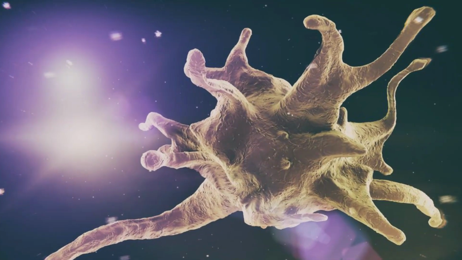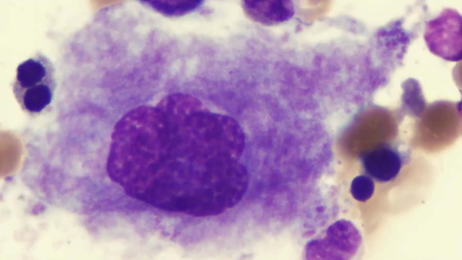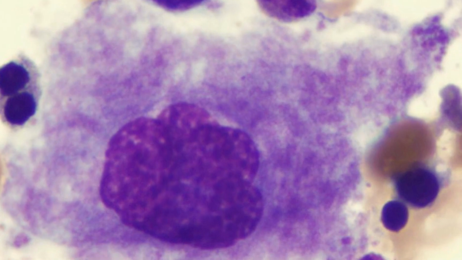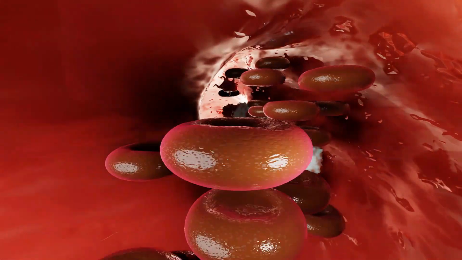Platelets are formed in the bone marrow through a process known as thrombopoiesis. They are derived from large cells called megakaryocytes. The average lifespan of a platelet is about 7 to 10 days. Despite their short lifespan, they are continually replenished in the bone marrow to maintain the necessary levels in circulation.